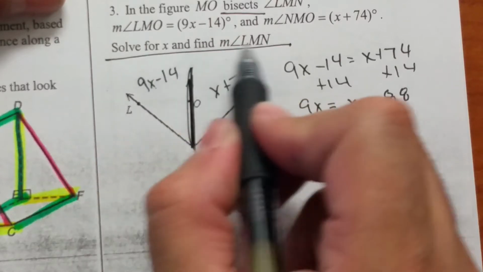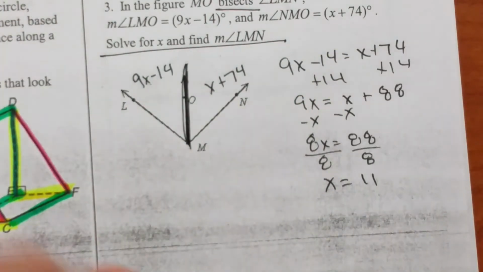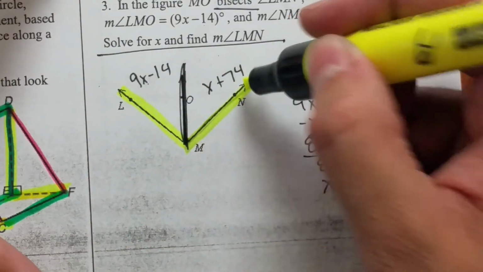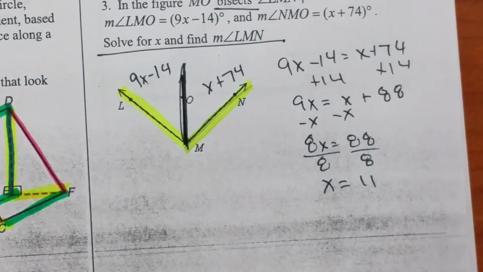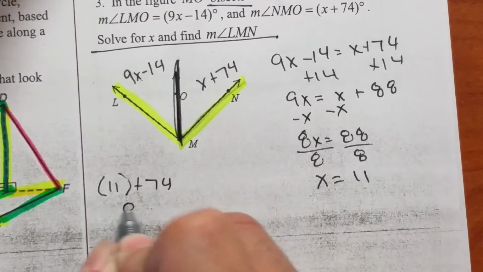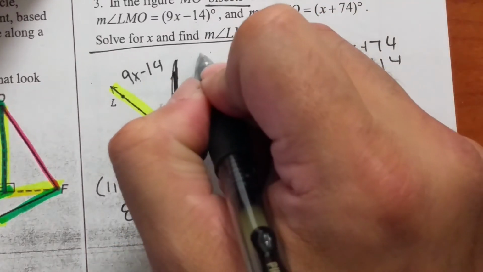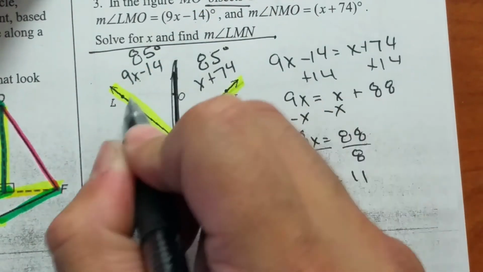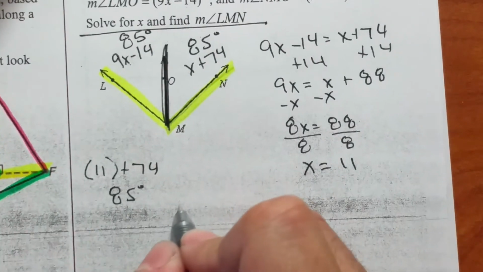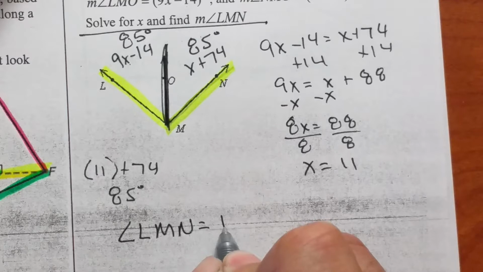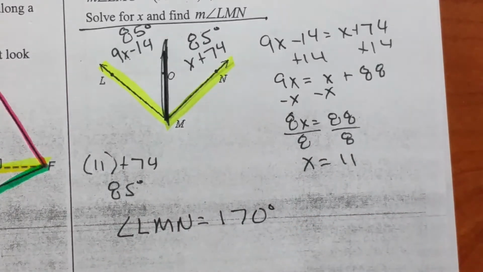It says solve for x and find the angle LMN. So let's trace that one. LMN, right there, is the whole thing, so I need to plug it in. It's going to be 11 plus 74, which is 85 degrees. So this piece is 85, this piece is 85, and the whole thing together is both of those together. So angle LMN is equal to 170 degrees.